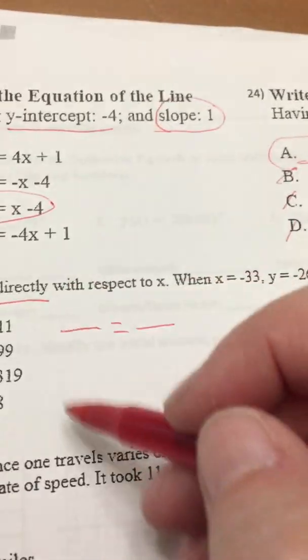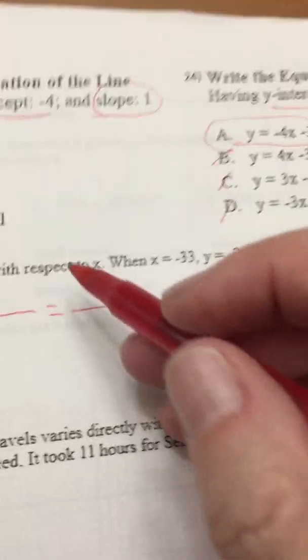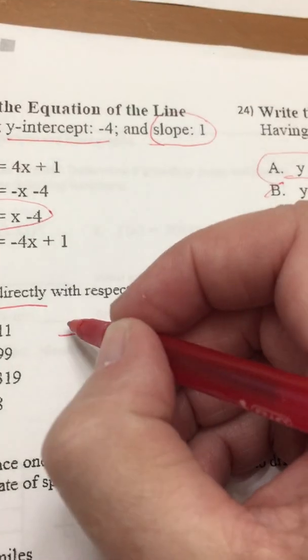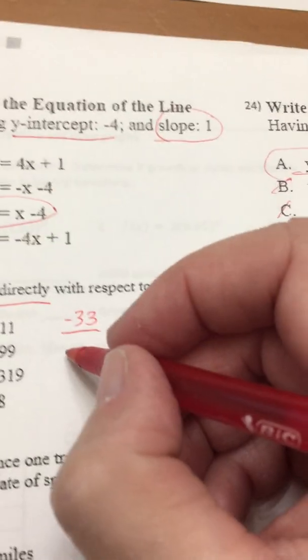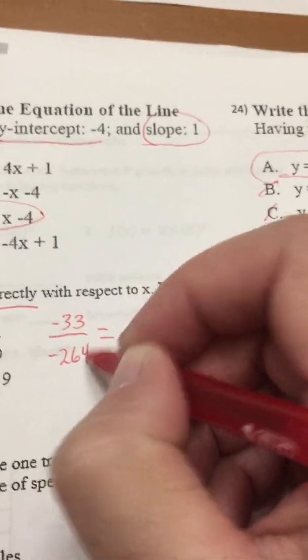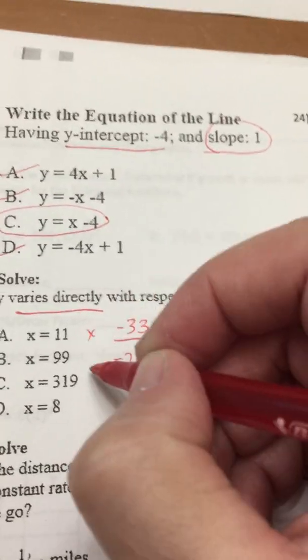So the first 2 numbers make your first fraction. X is -33 and y is -264. It does not matter which one you put on top and bottom, just pick one. You could put the -264 on top if you want to. I'm going to do the -33. So I put the -264 on bottom. Do make a note of which is which. I put x on top and I put y's on bottom.